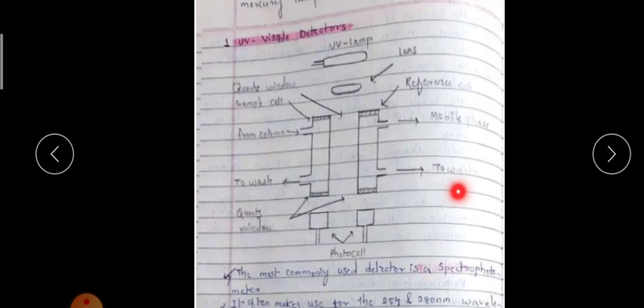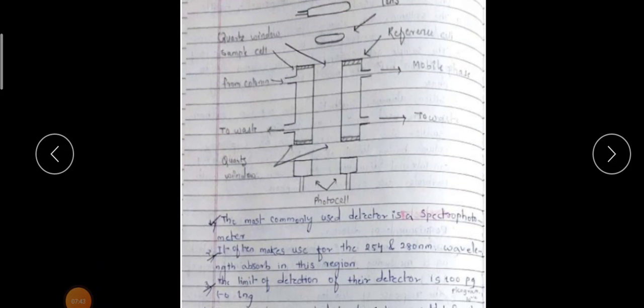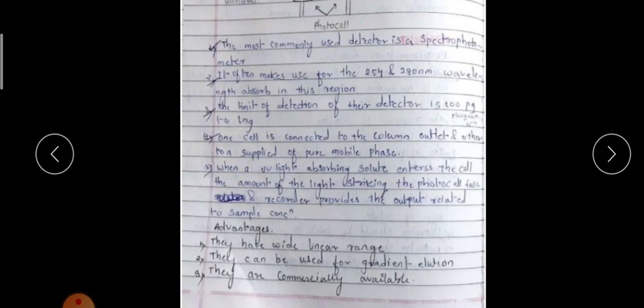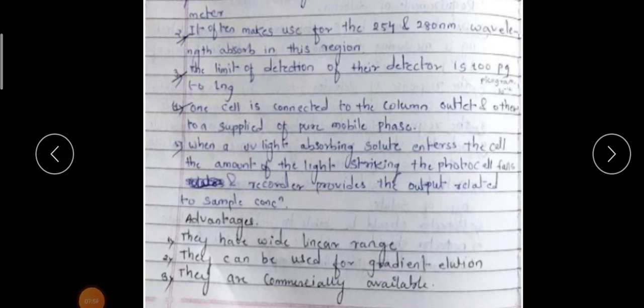This is a very simple detector, as shown in the diagram. You have to mainly focus on the limit of detection for the UV-visible detector, as that will come in the MCQs. You should remember these things. This detector is also used for gradient elution, and it is simple and commercially available. You have to remember that.